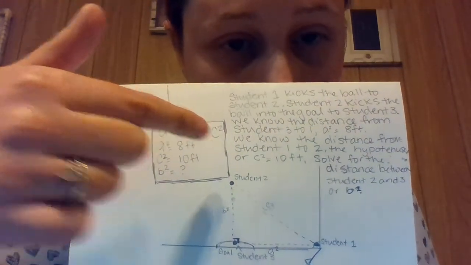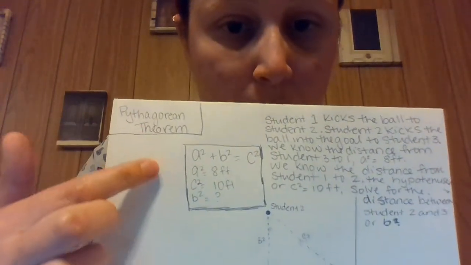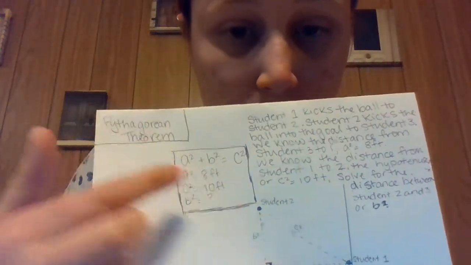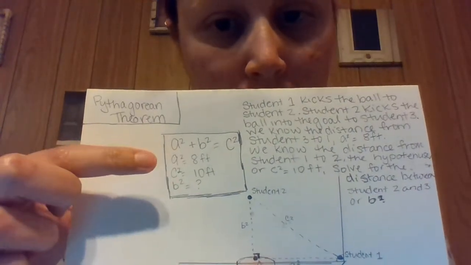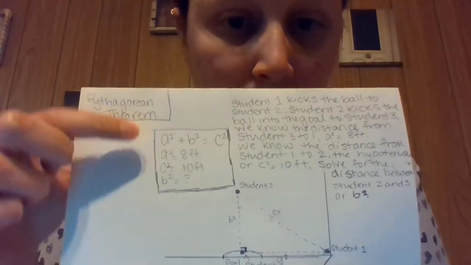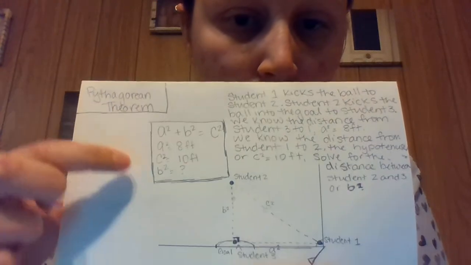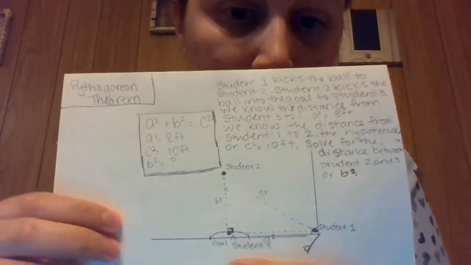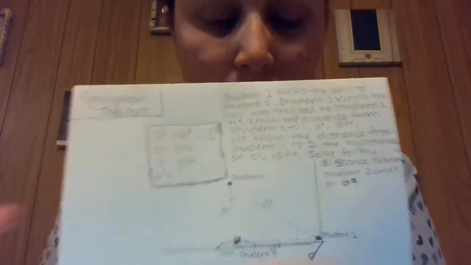We know that the distance from student 3 to student 1 is a squared. In my example, a squared is 8 feet. We know that the distance from student 1 to student 2 is c squared. In my example, c squared is 10 feet. So you're solving for b squared. Here's an example of the Pythagorean theorem.